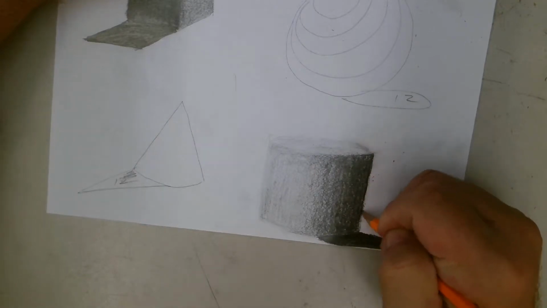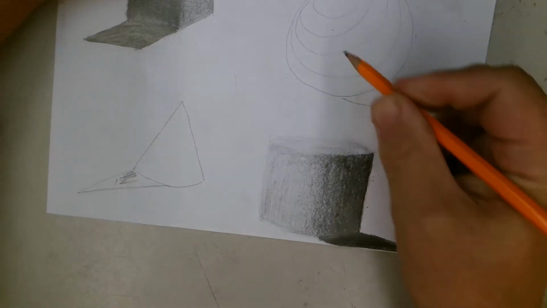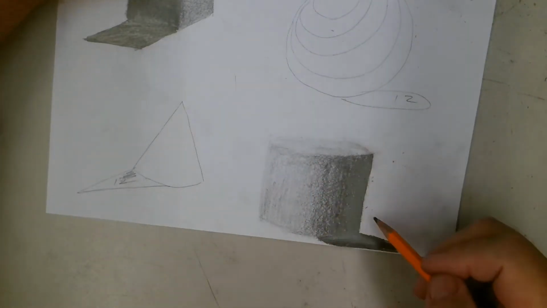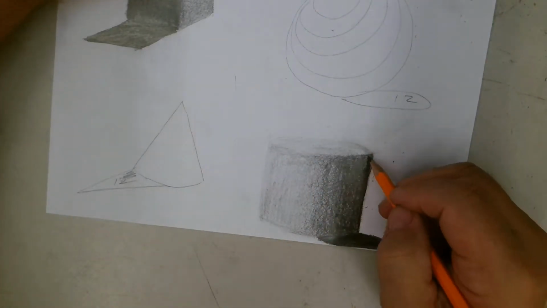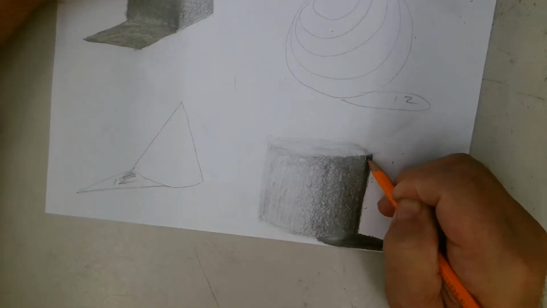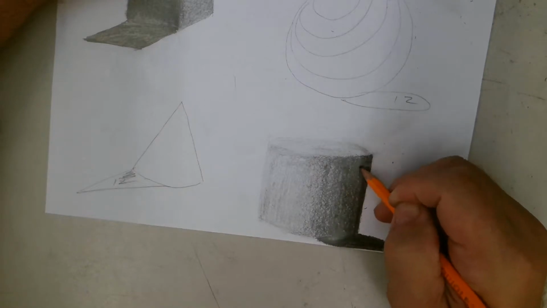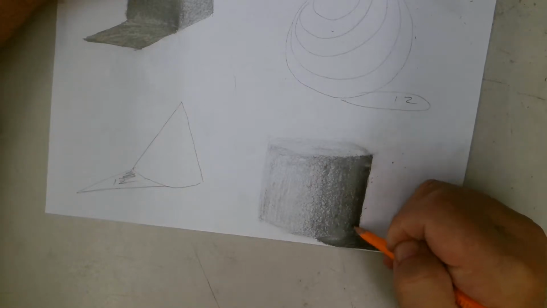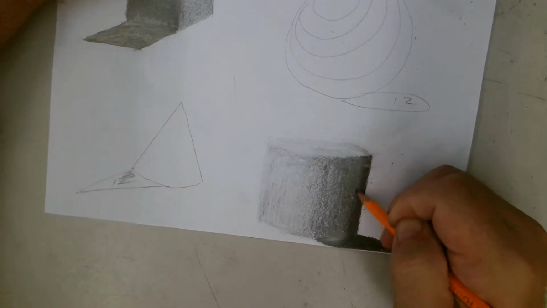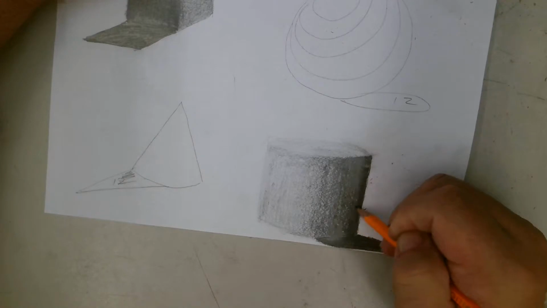Now you'll see some videos on YouTube where they put in some reflected light. So the light's coming down, it's casting a shadow on this, it's bouncing off of this and bouncing back up. But again, that's a more advanced technique, so we're just going to start off keeping it simple, and we're going to pull out all the bells and whistles when we start doing all the little magician tricks of illusionary drawing, things that look round on a flat surface.